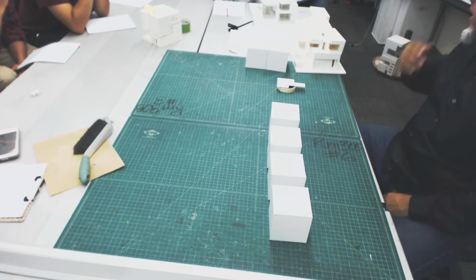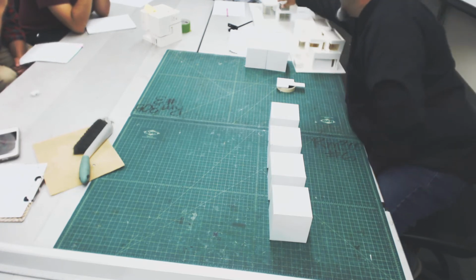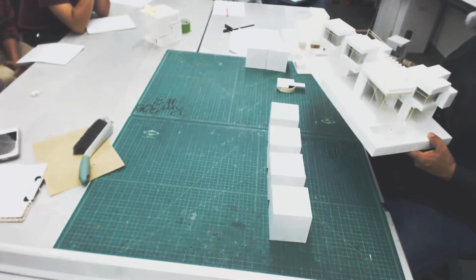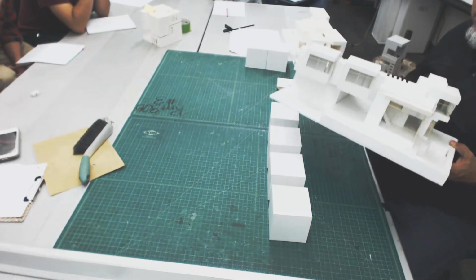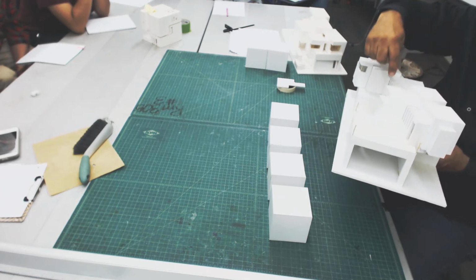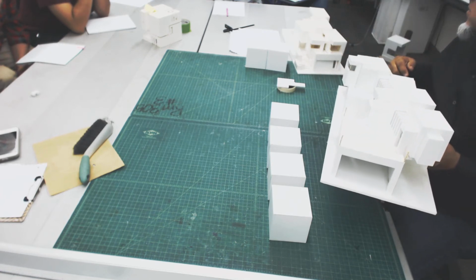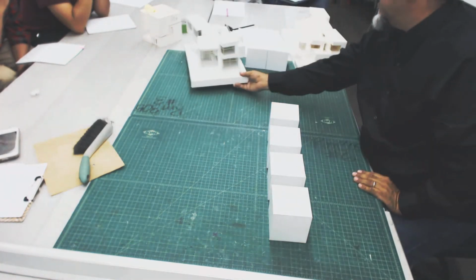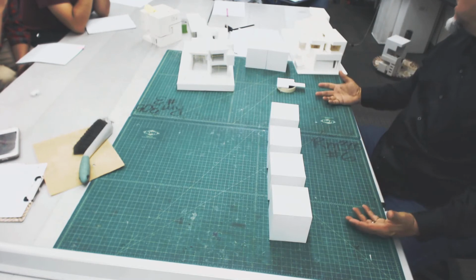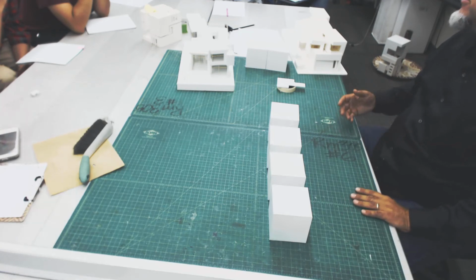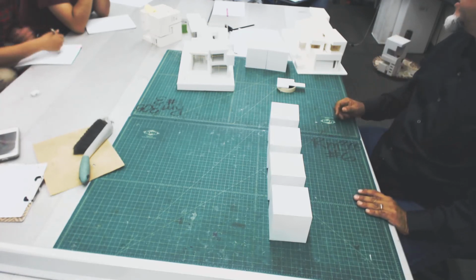That is not what you have in the exact repetition of these two elements. That is not what you have in the exact repetition of all of these windows. So please do not confuse monotonous buildings or architecture with repetition. Repetition can be very, very striking.